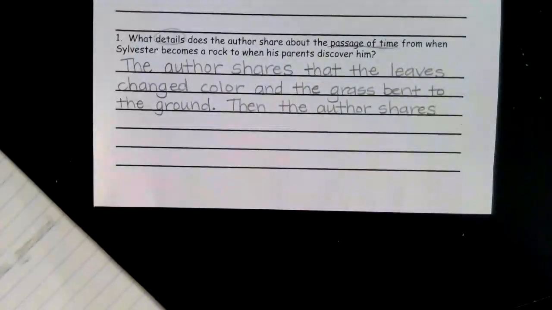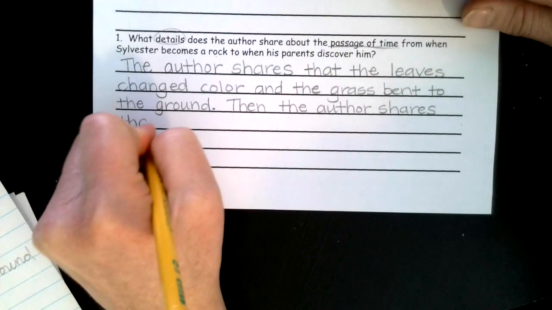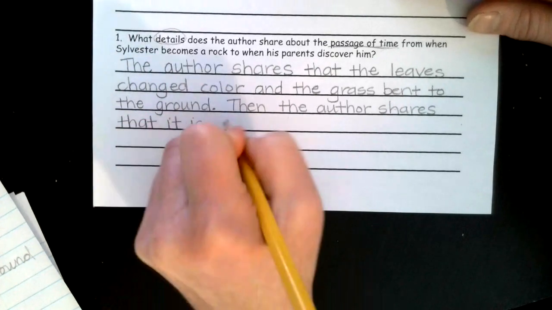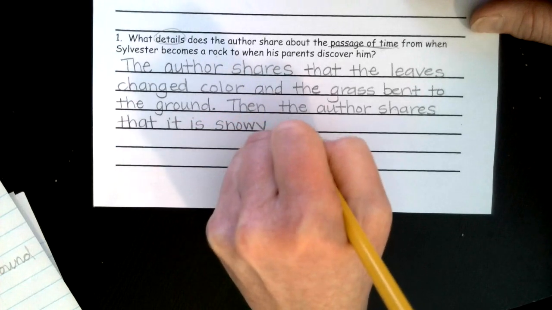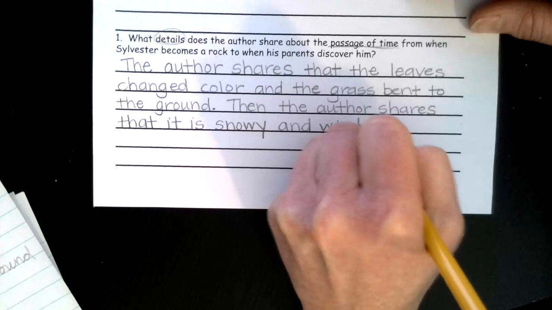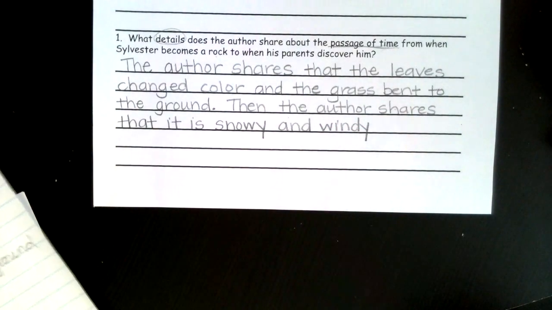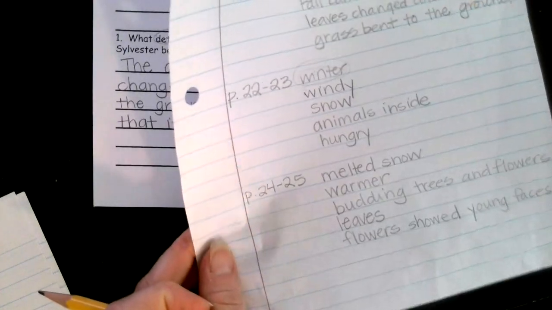So I'm going to say, then the author shares that it is snowy and windy. Now we're not going to write down every little detail that we have because we don't have room.